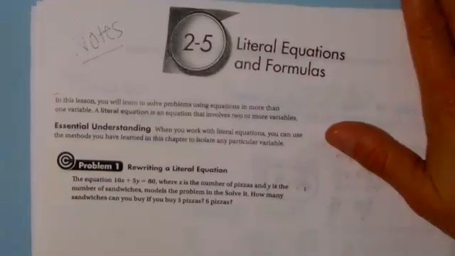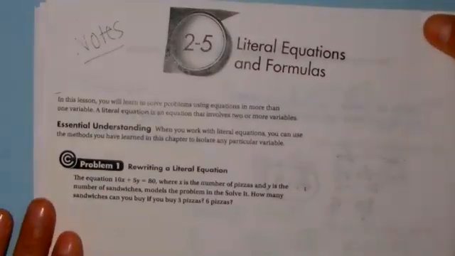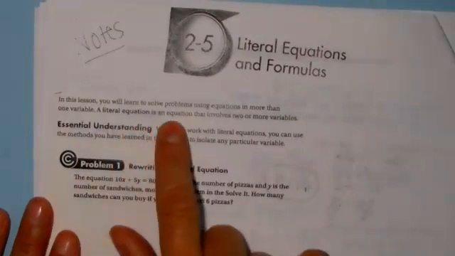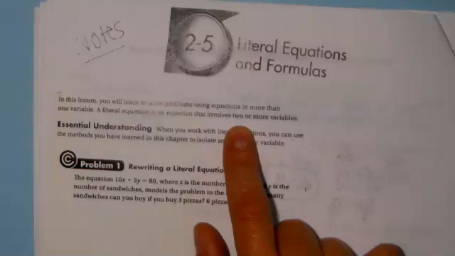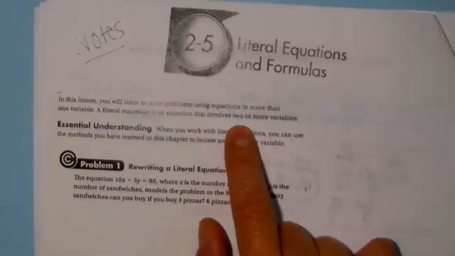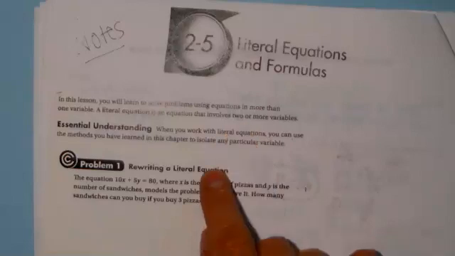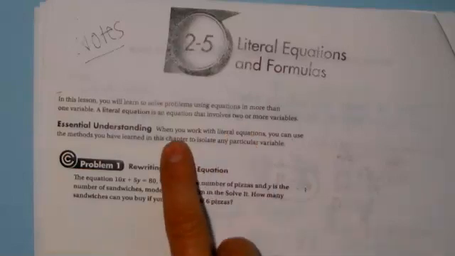Okay, so literal equations and formulas. A literal equation is an equation that involves two or more variables. So far we've only had one, right? And we've been solving them. So what we want to do is, this is our understanding.